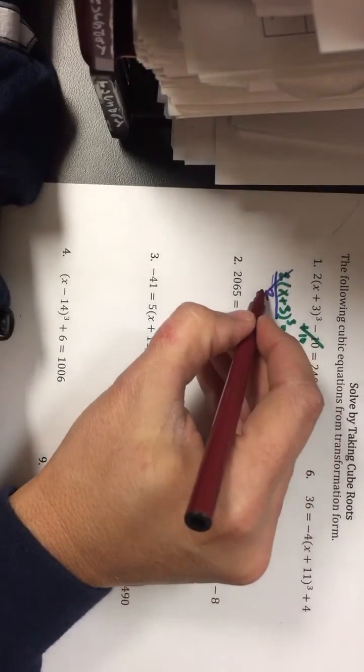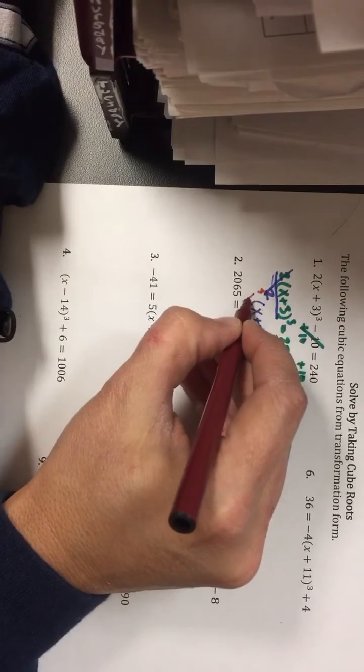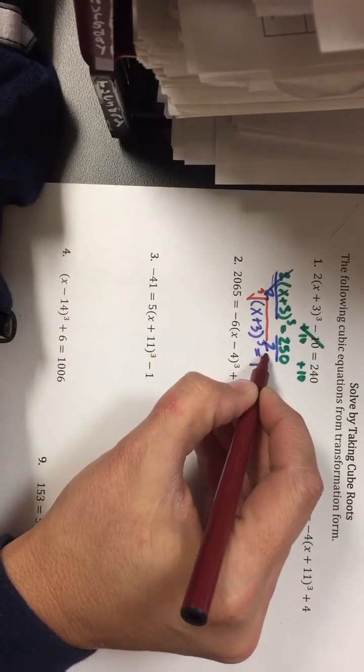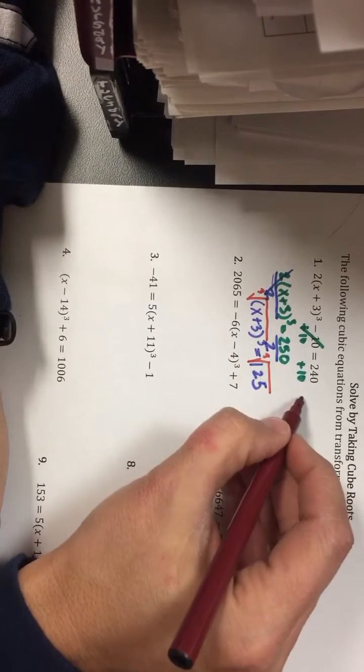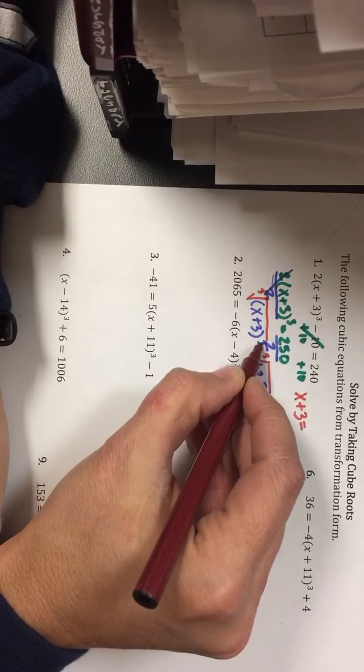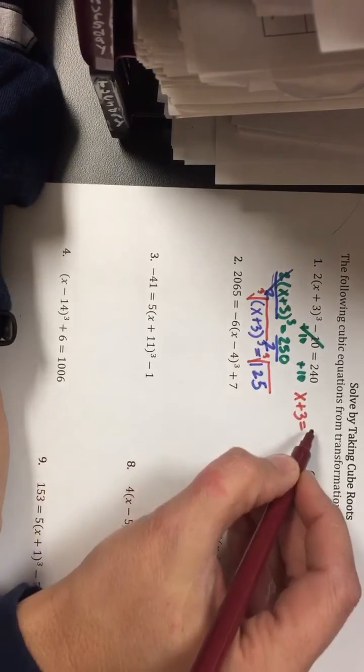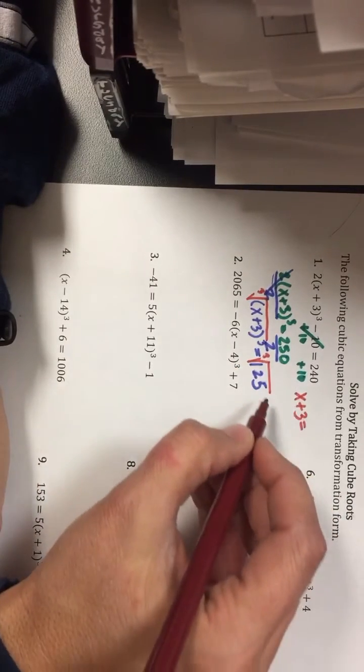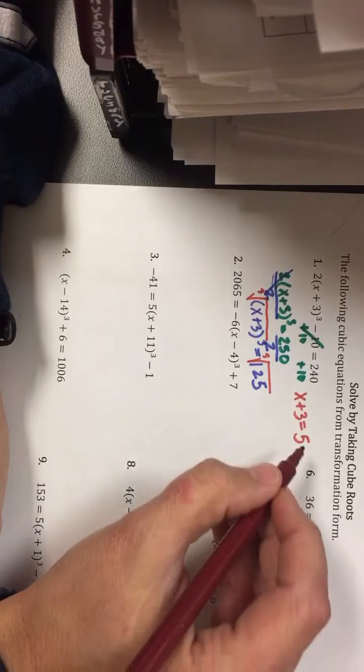So I am going to do just that. I'm going to take the cube root of this side and the cube root of this side. That's going to give me x plus 3, because the cube root of x plus 3 cubed is x plus 3 on this side. And on this side, I have the cube root of 125, which is 5, because 5 times 5 times 5, which is 5 cubed, is 125.